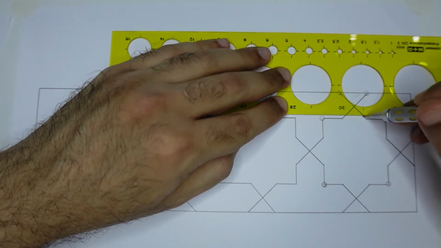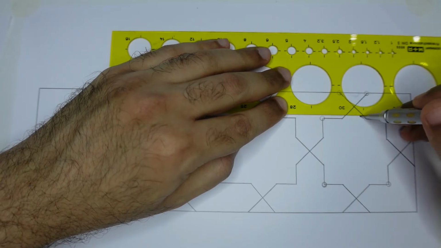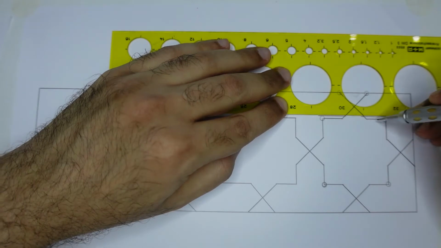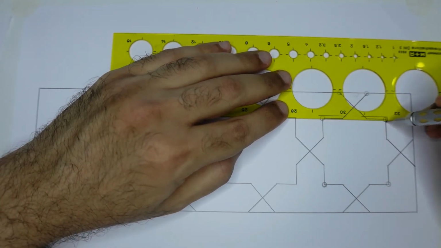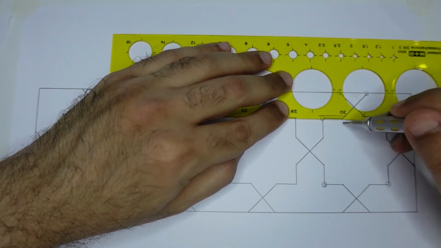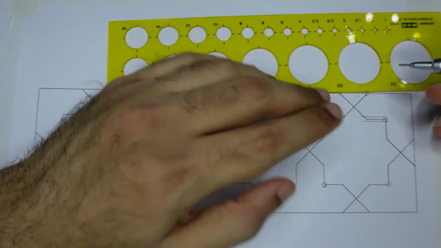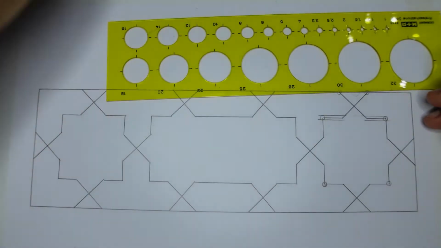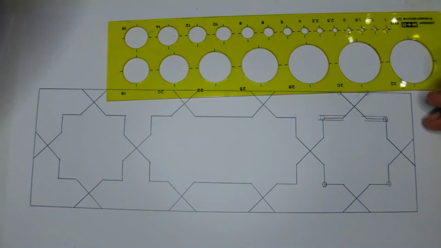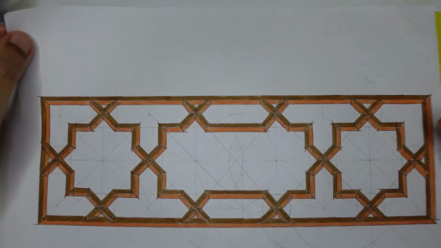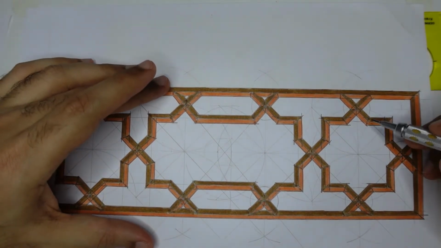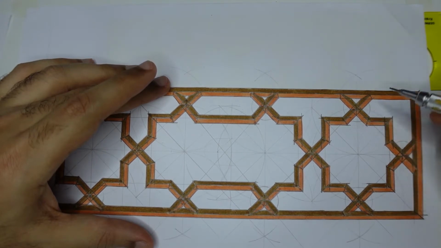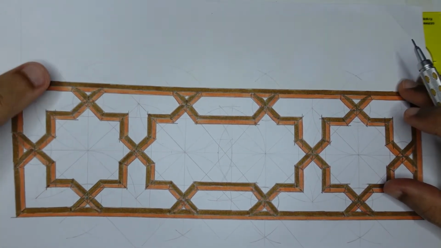So just try to ensure you are not drawing the lines in the spaces. Like this sample, this is the same pattern, see, because I have not drawn in this area, I don't need to erase. It will not appear in the final artwork.